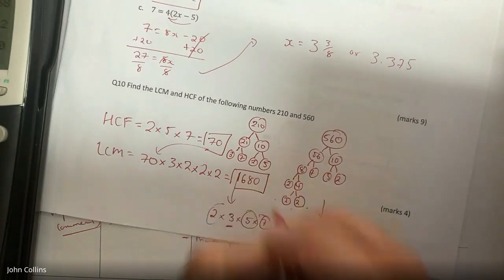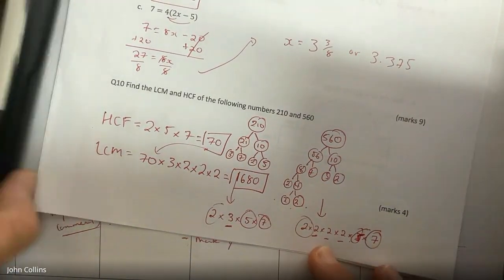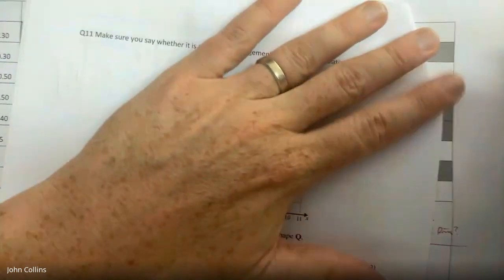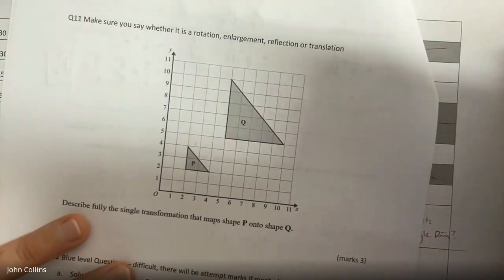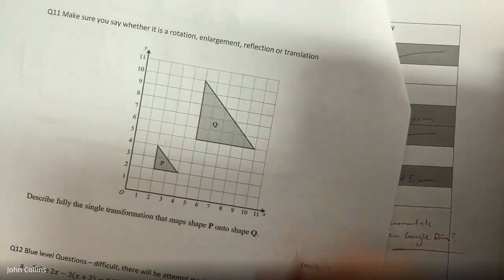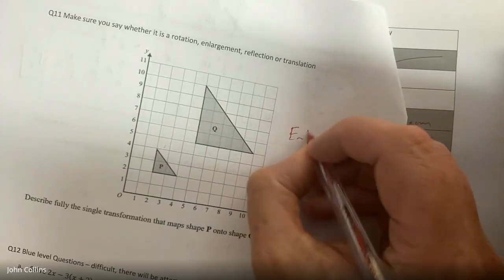1680. Okay, a bit close. Anyone get that? Yeah. Good stuff. At least half of you. All right. Let's move along. I don't think it was too bad. It's an enlargement anyway, so enlargement will get you a mark if you wrote enlargement.